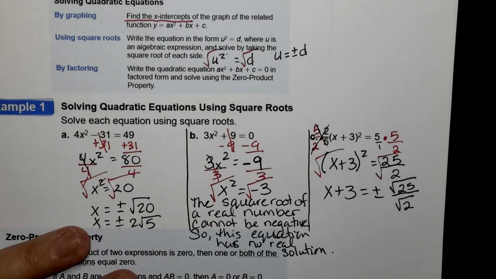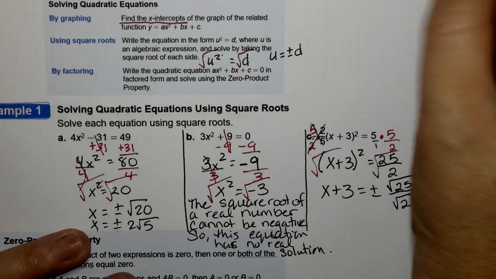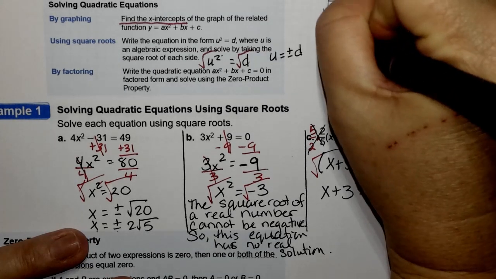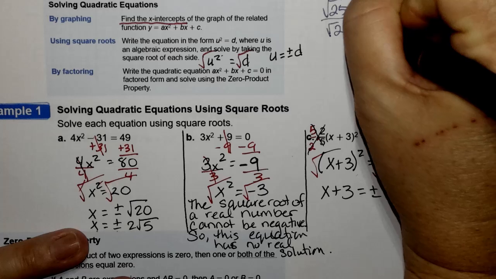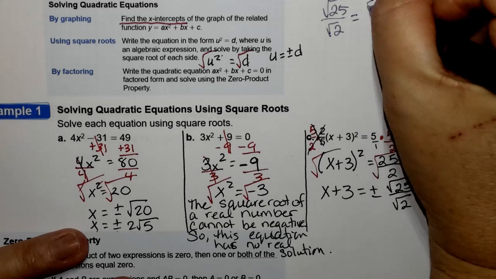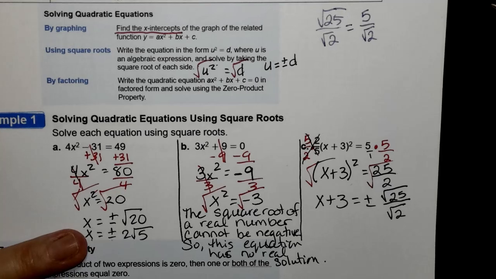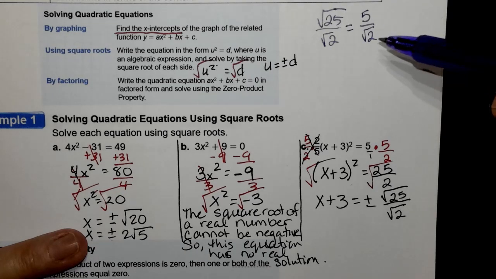All right, I'm going to write in a different color just so it doesn't mix in. So we have the square root of 25 over the square root of 2. I know right now that the square root of 25 is 5, so I'm going to go ahead and simplify that. Now, how can I get rid of this? Well, I need to make it a perfect square.